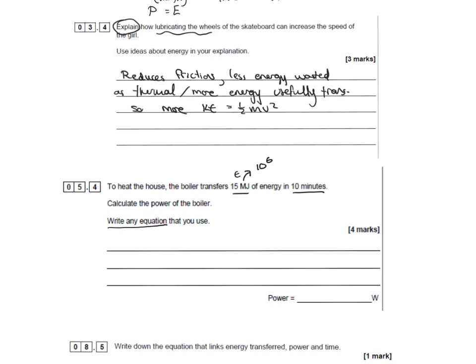I did say already that we have to use these numbers in joules and seconds, not in minutes. So 1 minute is equal to 60 seconds. So obviously 10 minutes, that means it's equal to 600 seconds. So my energy is 15 times 10 to the power of 6 joules. That's what this stands for. This is a unit prefix. Please revise them. T is 10 minutes, which is, we said already, 600 seconds.